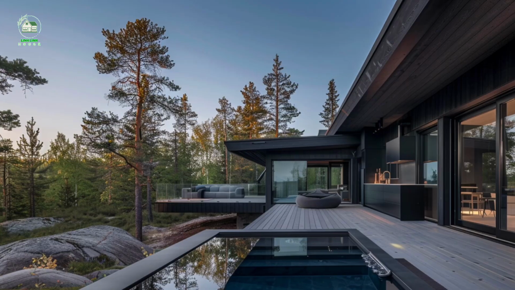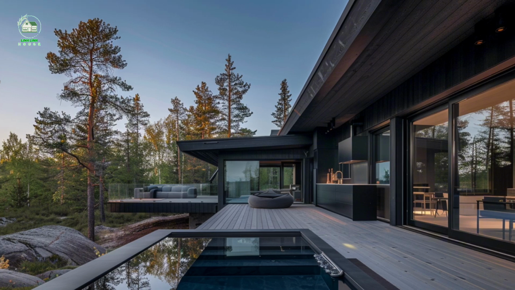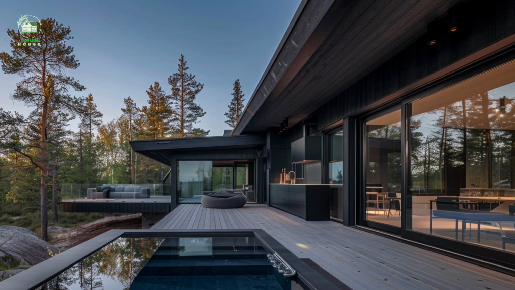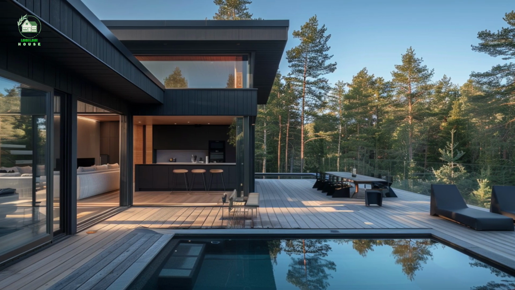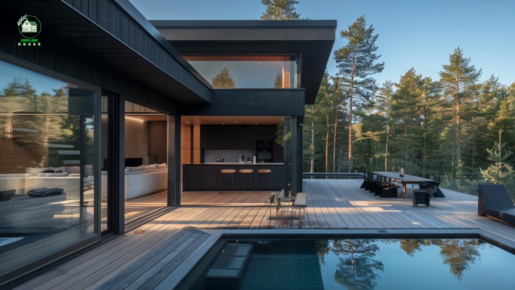By carefully considering these elements, the interior of the black modern house can become a harmonious extension of its unique setting, creating a truly exceptional living space.